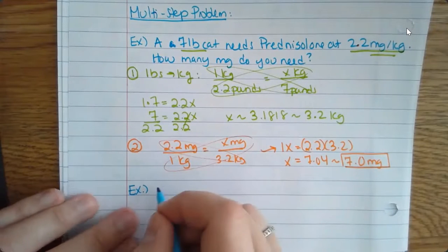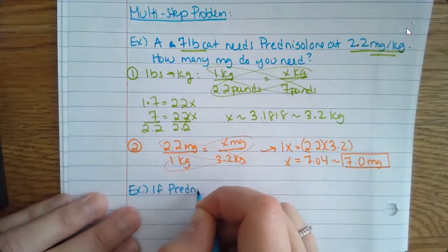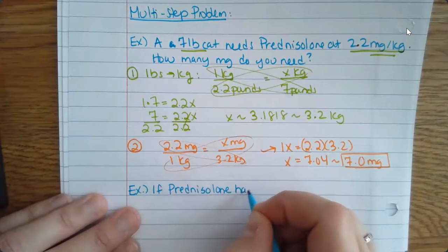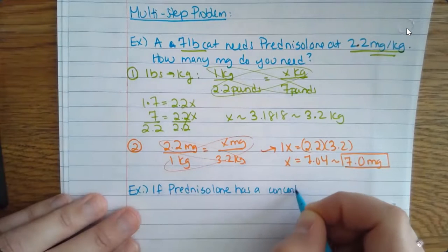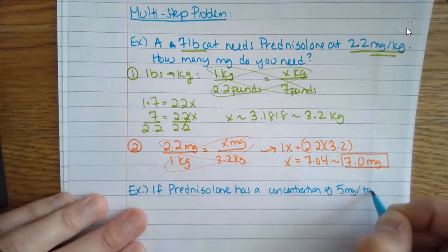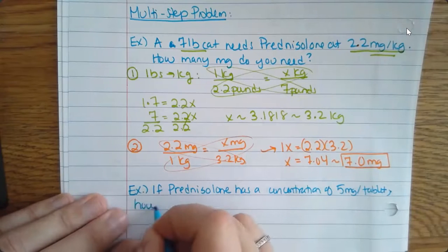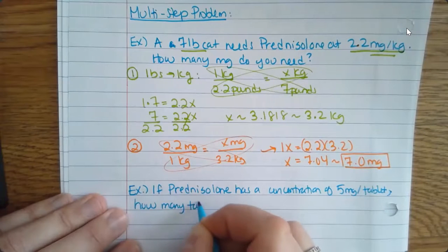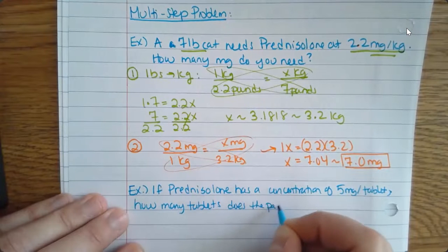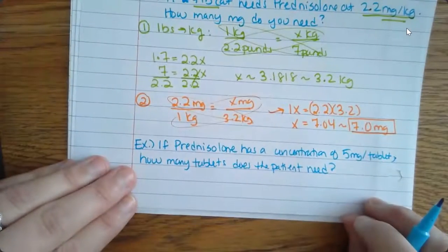Now I can also take this another step. So let's use the same example. Let's say that prednisolone has a concentration of 5 milligrams per tablet. We could ask how many tablets does the patient need? So let's use the same example.